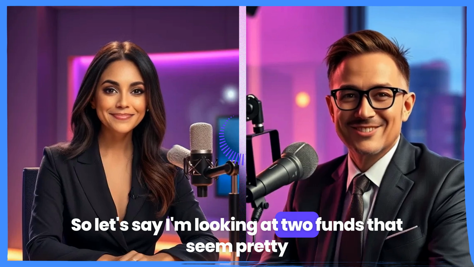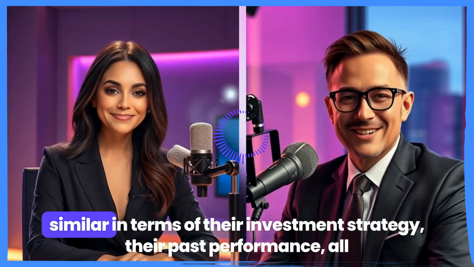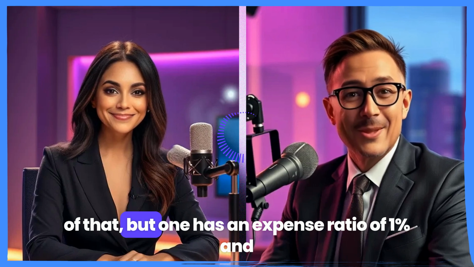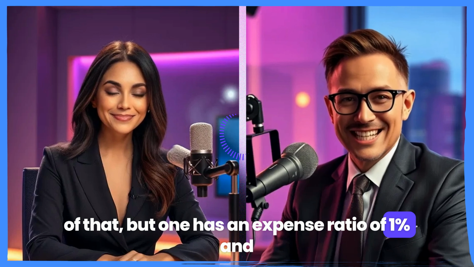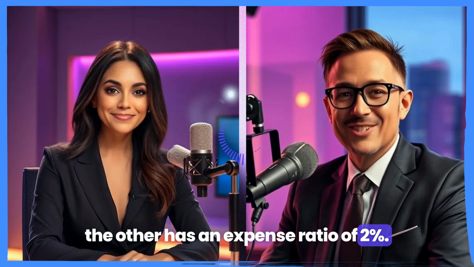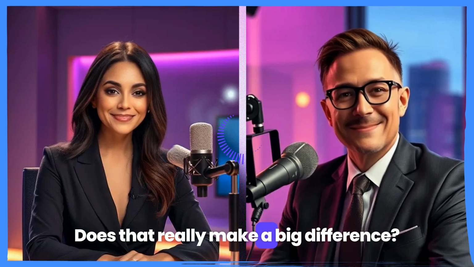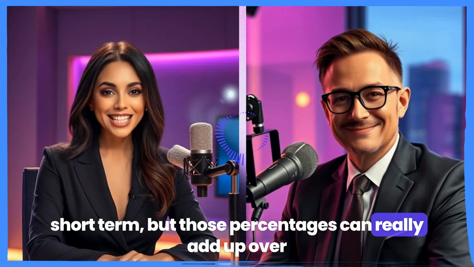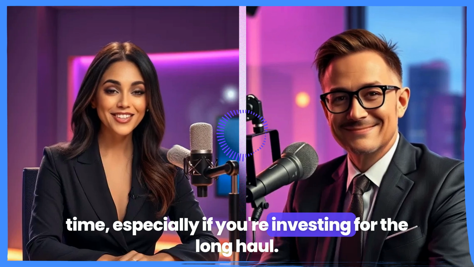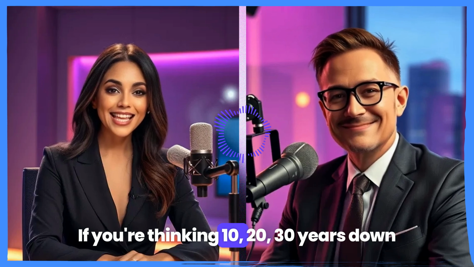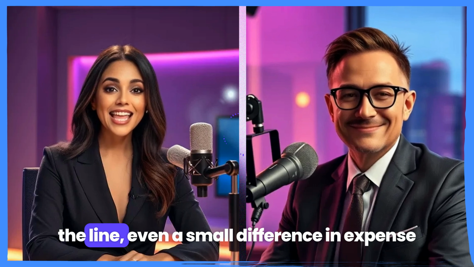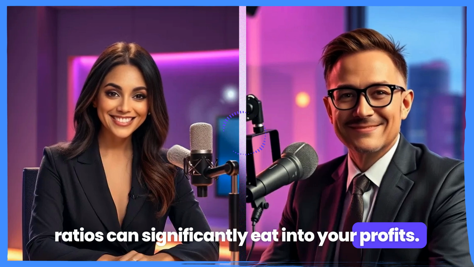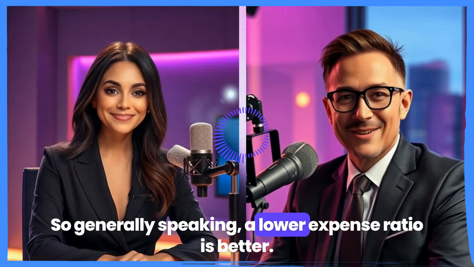So let's say I'm looking at two funds that seem pretty similar in terms of their investment strategy, their past performance, all of that. But one has an expense ratio of 1% and the other has an expense ratio of 2%. Does that really make a big difference? It might not seem like much in the short term, but those percentages can really add up over time, especially if you're investing for the long haul. If you're thinking 10, 20, 30 years down the line, even a small difference in expense ratios can significantly eat into your profits. So generally speaking, a lower expense ratio is better.